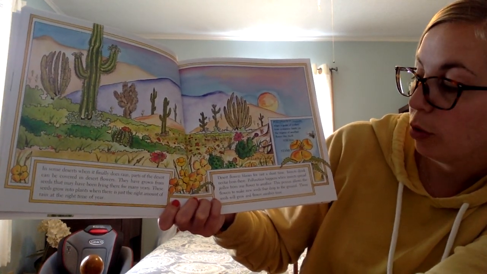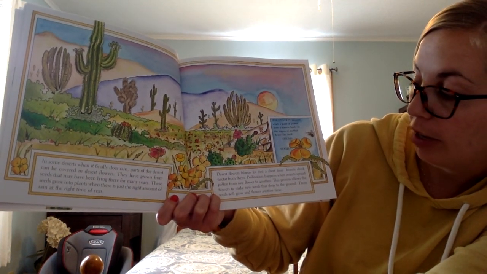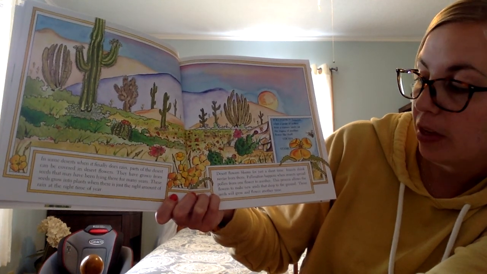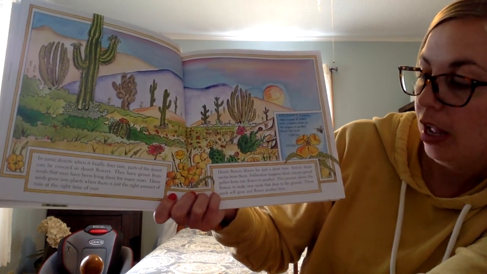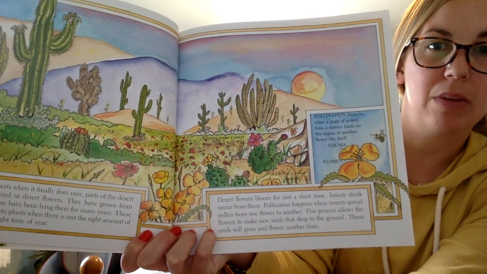Desert flowers bloom for just a short time. Insects drink nectar from them. Pollination happens when insects spread the pollen from one flower to another. This process also allows the flowers to make new seeds that drop on the ground, and those seeds will grow and flower another time. Isn't that pretty?